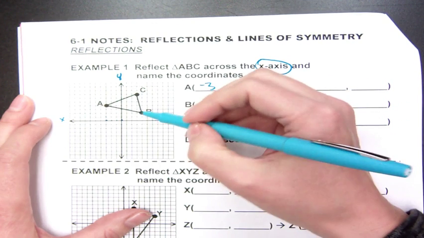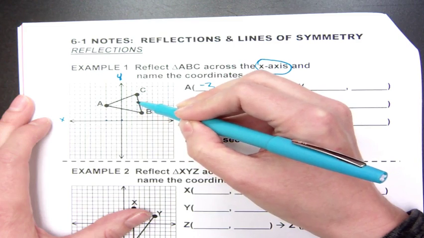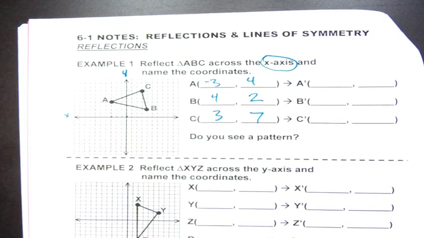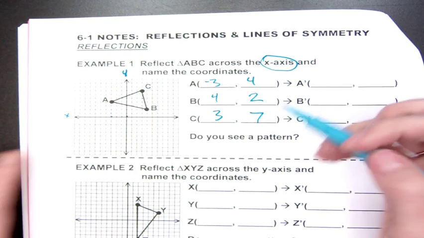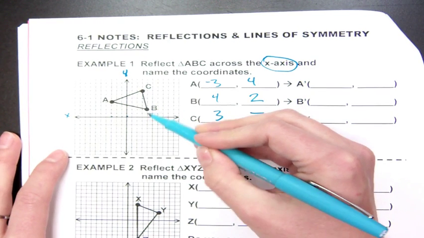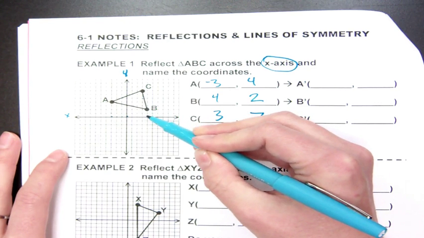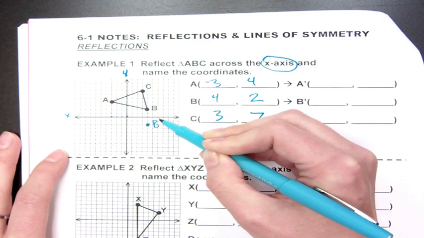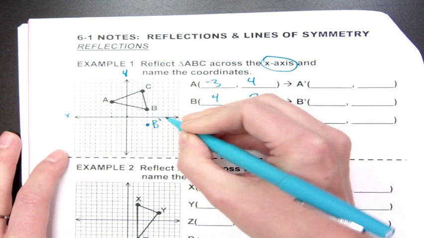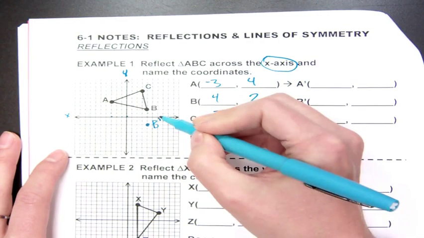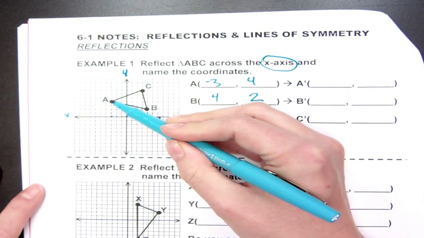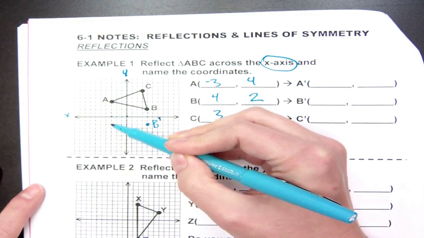3, 8, or is it 7? 2, 3, 4, 5. It's 7. 3, 7. Okay, and then if we just use what we did before Thanksgiving and plot the reflection across the x-axis, it just means that I count exact. So like B is up 2, I just come down across that x-axis and that's my new B point. If you don't already know, the new points are always the ones marked with the little apostrophe. So B apostrophe means that's the new one after the reflection. A, instead of up 4, it just comes down 4.